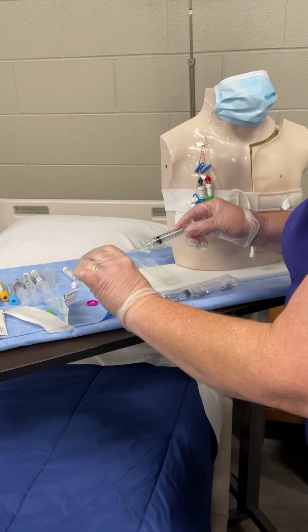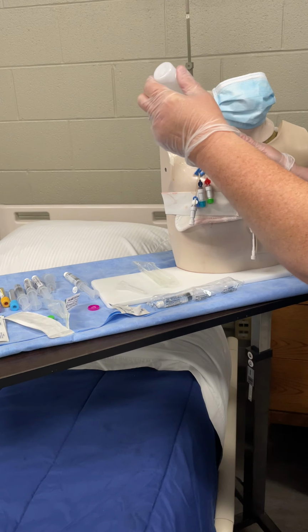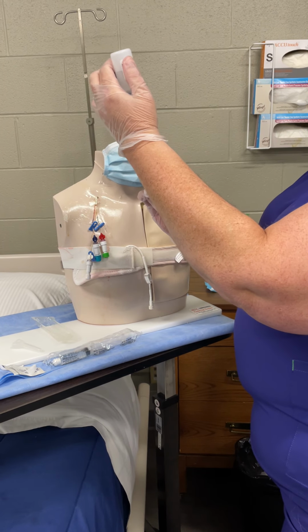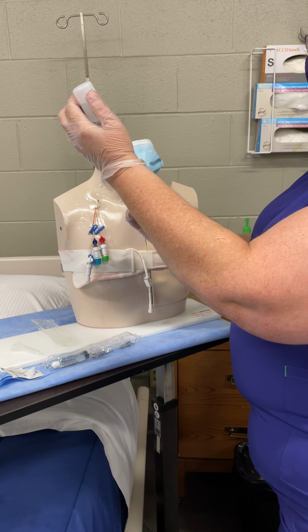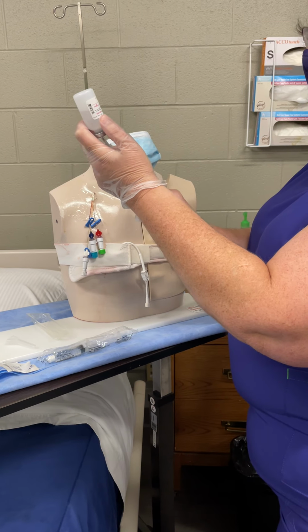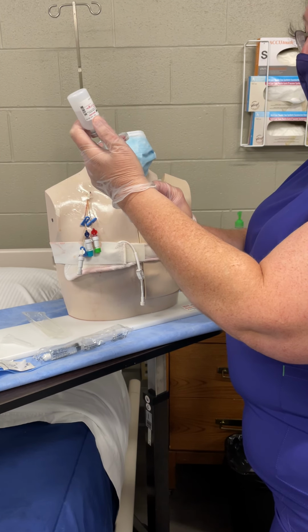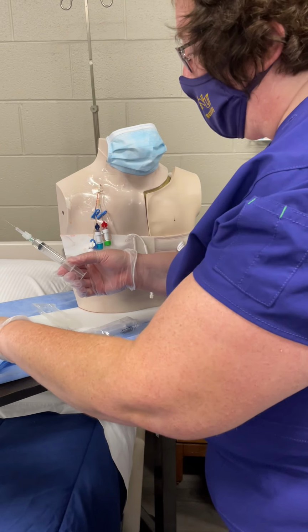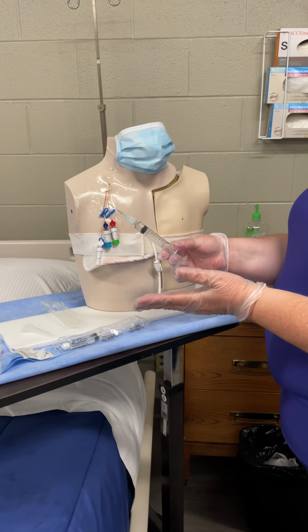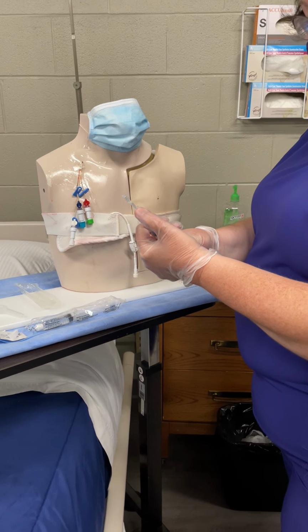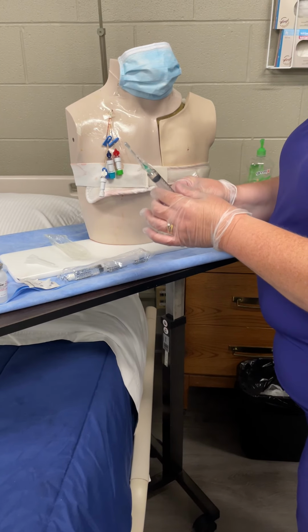Inject that air into your vial. Push it in. Bring it back. And if you guys have given meds like this, you know you've got to be careful so your syringe doesn't go flying across the room when you're tapping it, right? All right. Because we're going to give this through a line, we can go ahead and cap that. Okay, so we got this.